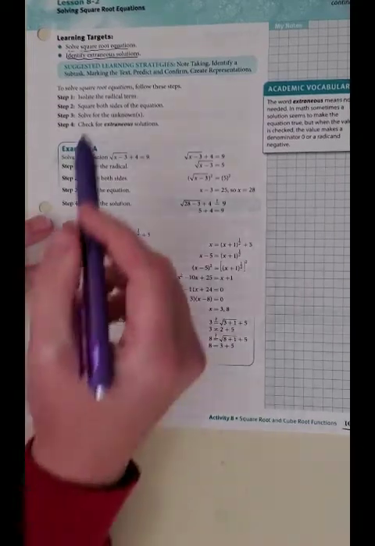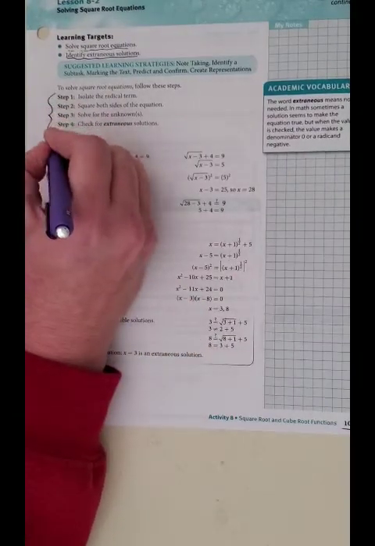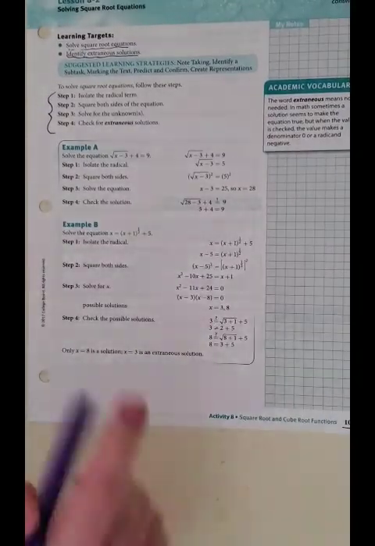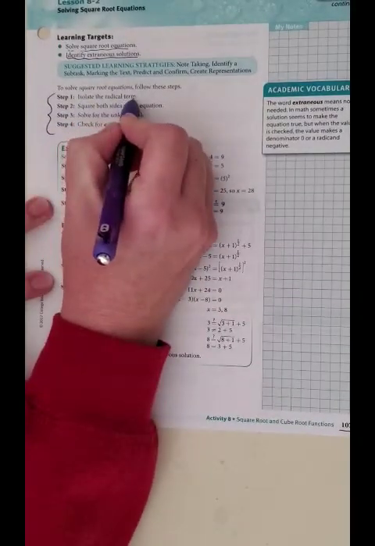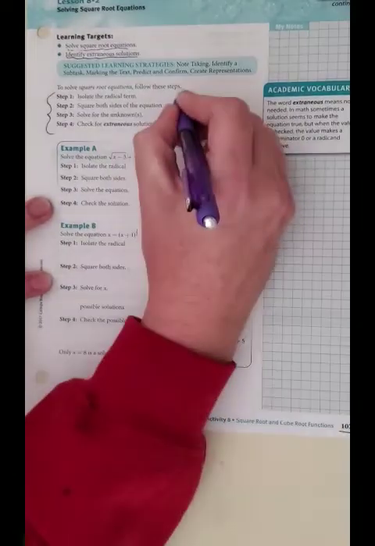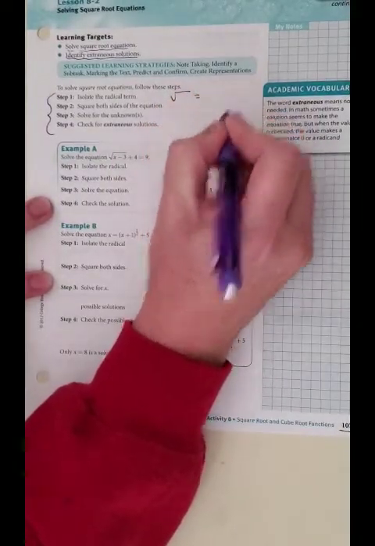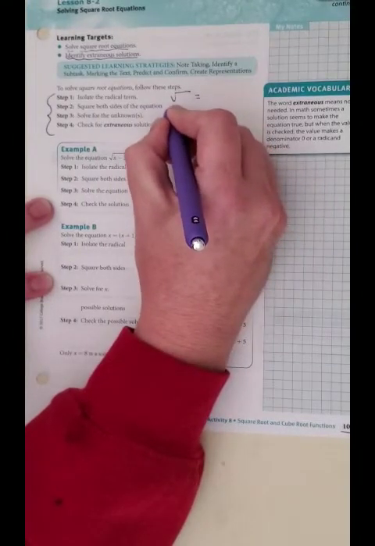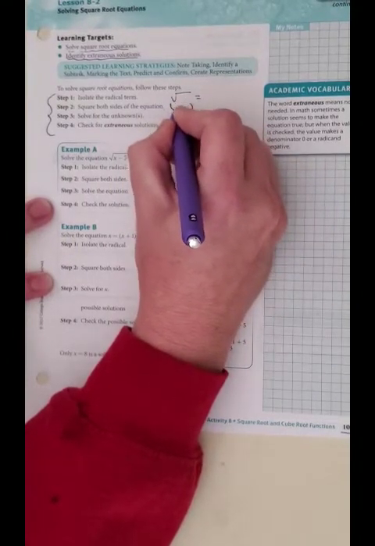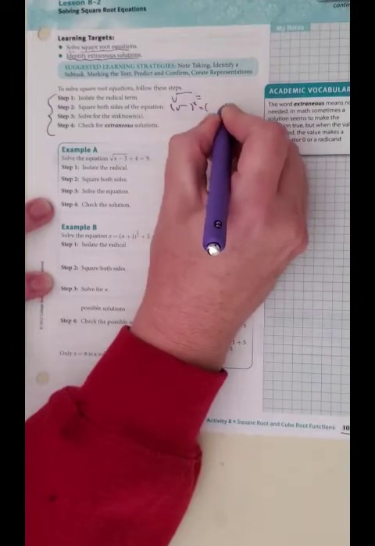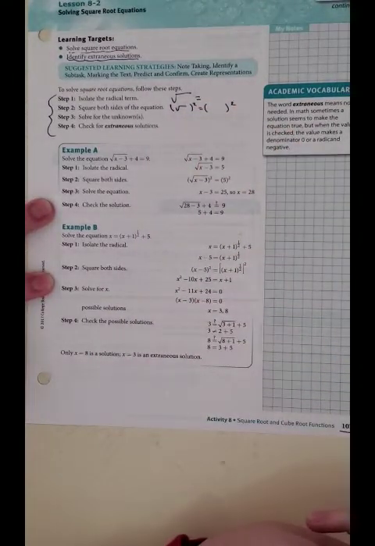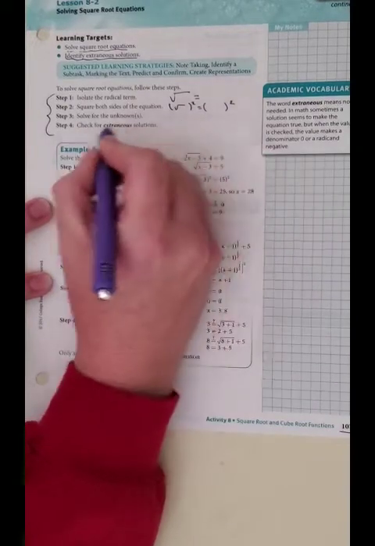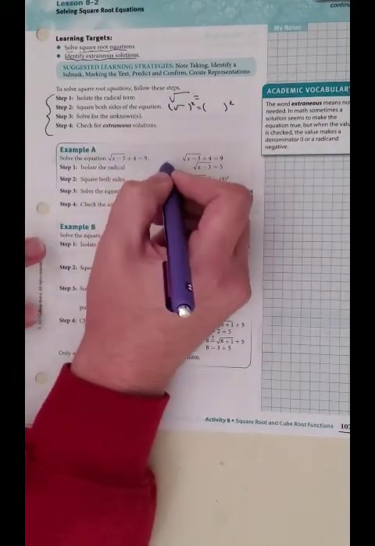Okay, so here are our steps. We're going to refer back to these 4 steps over and over again. To solve a square root equation, we're going to isolate the radical term. That means we should have the radical equals something. We're going to square both sides of the equation. So we'll square the radical, we'll square the other side. We're going to solve for unknowns, and then we will check for extraneous solutions.